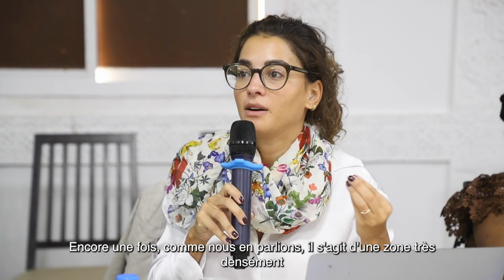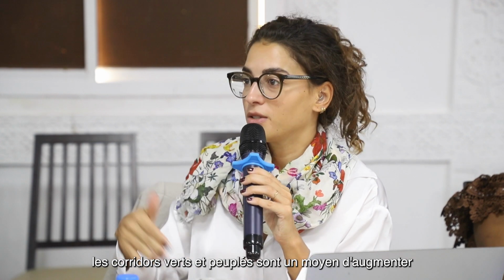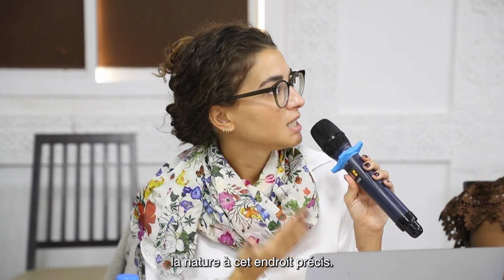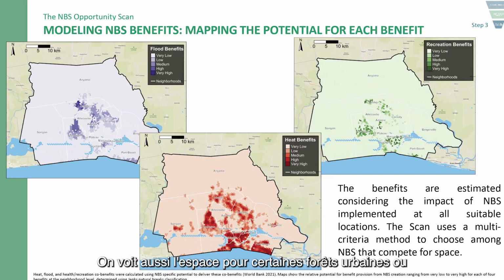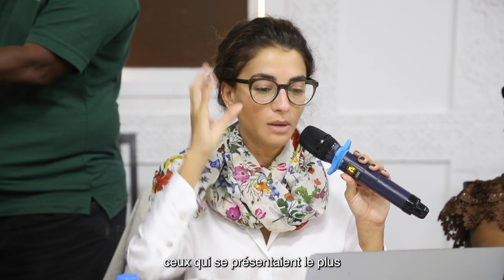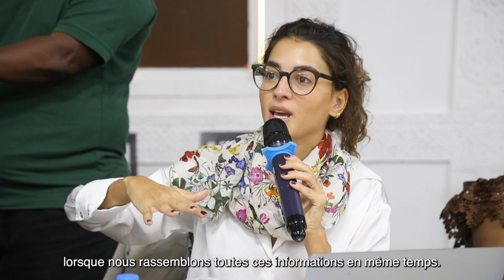Again, as we're talking about an area that is very densely populated, green corridors are a way of increasing nature in that specific location. We also see the space for some urban forests or green spaces that are the green points that you see there as well. And then, well, these were the ones that were showing up the most when we put all that information together at once.